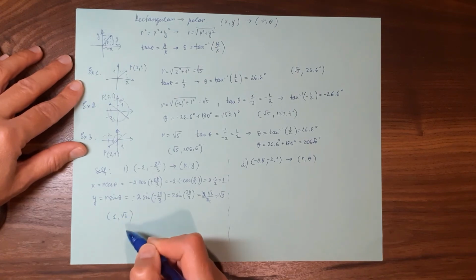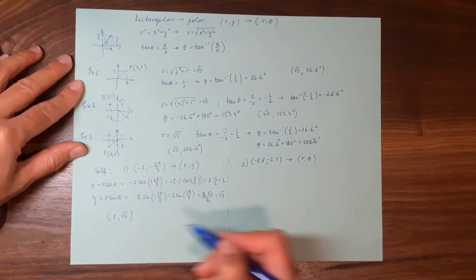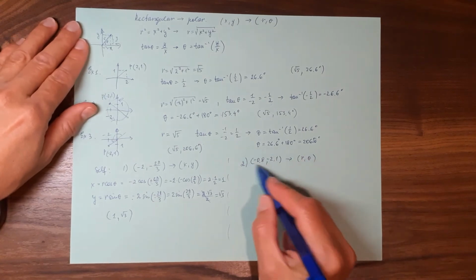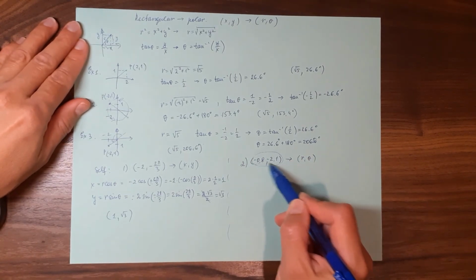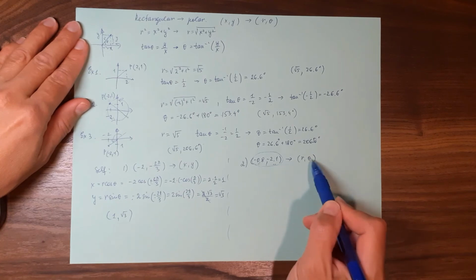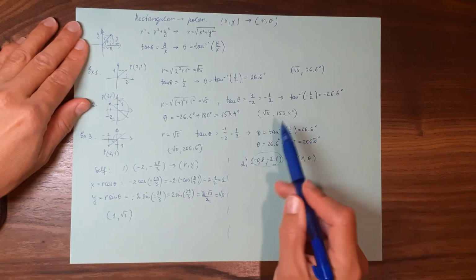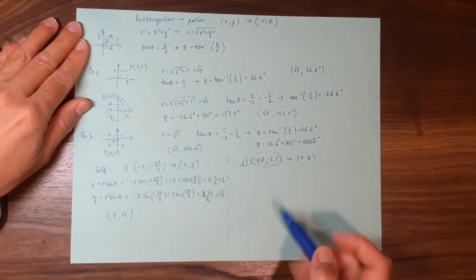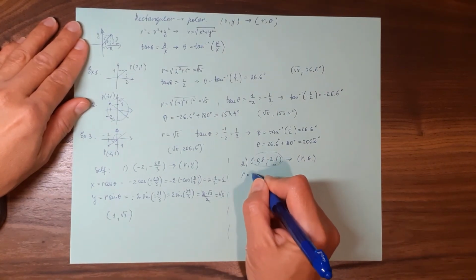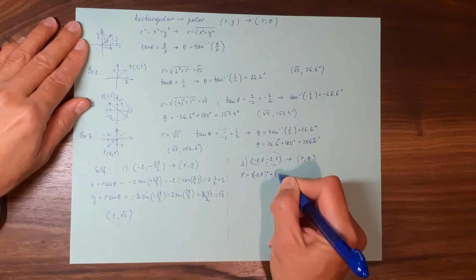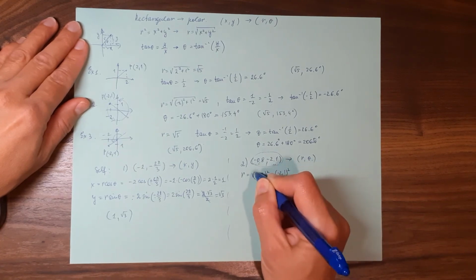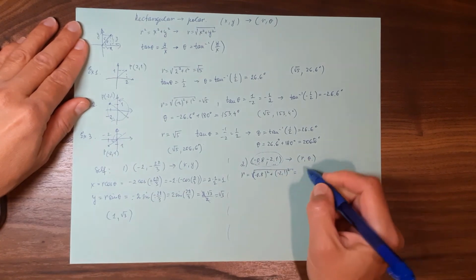Yeah, let's move to our second problem. In our second problem, we'll calculate r first by using the coordinates and squaring them, right? By the way, the point belongs to the third quadrant, so we're going to have something similar to example 3. So I plug in the numbers, use my calculator, extract the root and get 2.25.